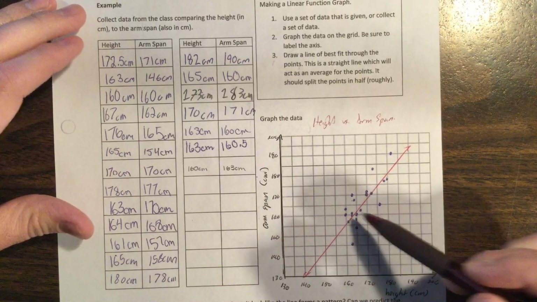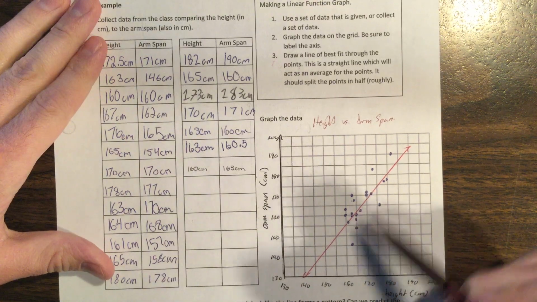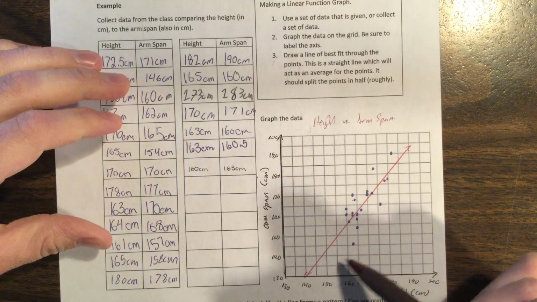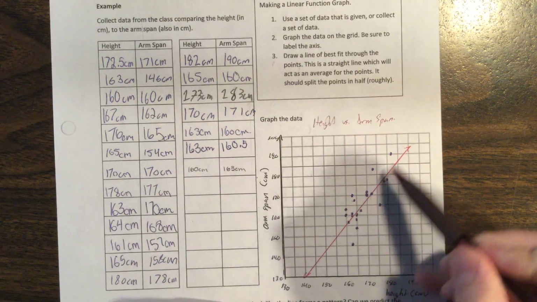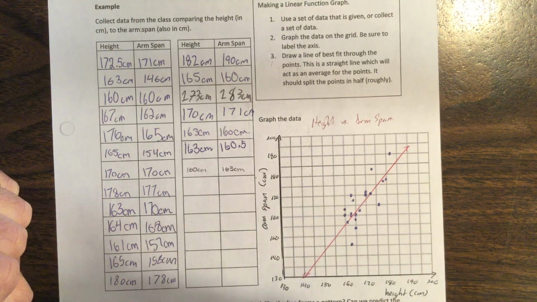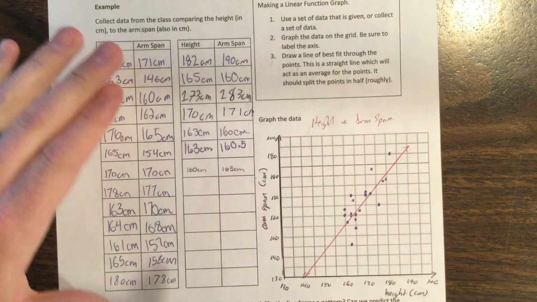Now you'll notice that these points aren't in a straight line, but they form a bit of a straight line as they go from small to big. They follow this straight line, which is why I drew what I would call a line of best fit through there. Even though they're not all on the same line, there's a general pattern that is forming.